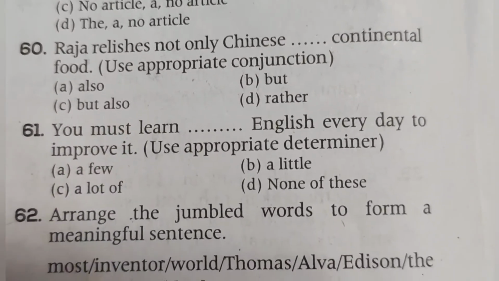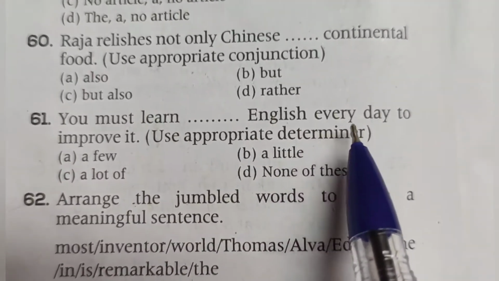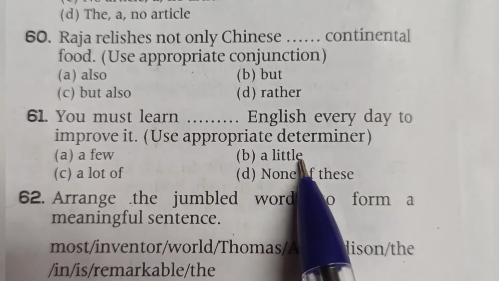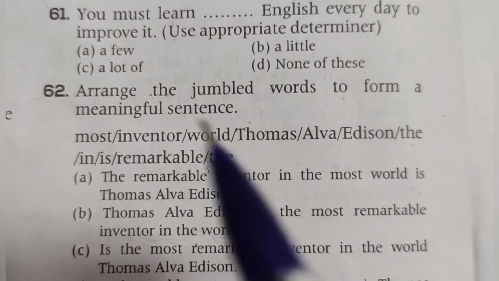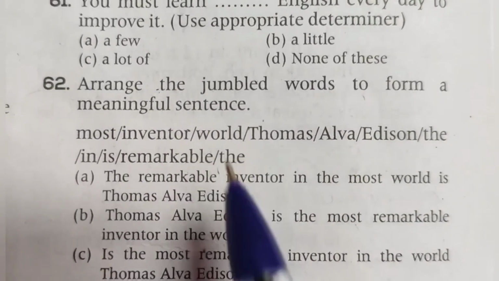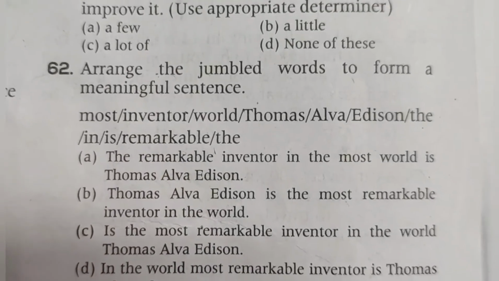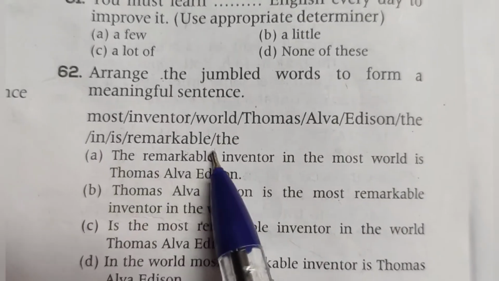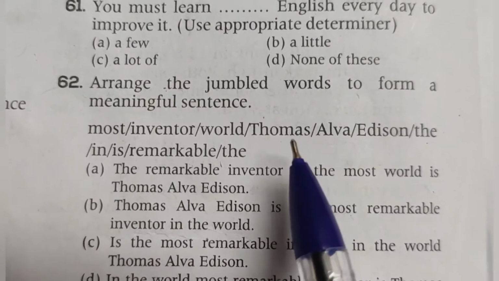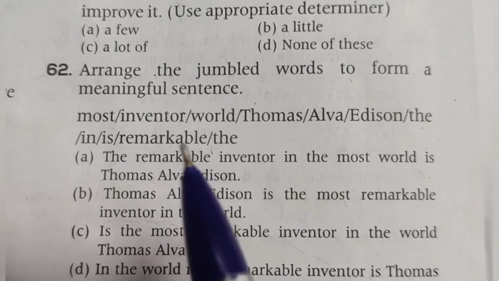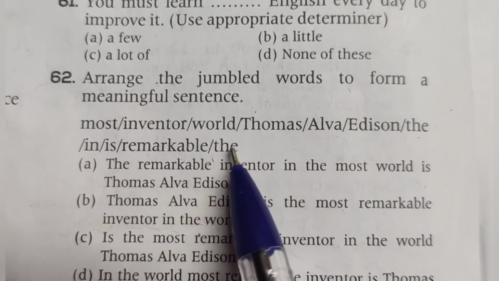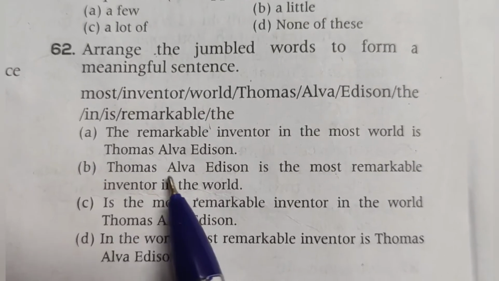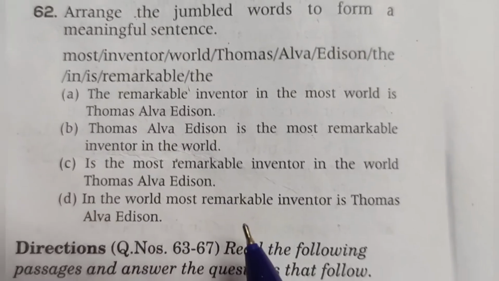61. You must learn dash English every day to improve it. You must learn a little English every day to improve it. Option B, a little. 62. Arrange the jumbled words to form a meaningful sentence. Most, inventor, world, Thomas Alva Edison. The in is remarkable the. So it is all about Thomas Alva Edison. Thomas Alva Edison is the most remarkable inventor in the world. Option B, Thomas Alva Edison is the most remarkable inventor in the world.